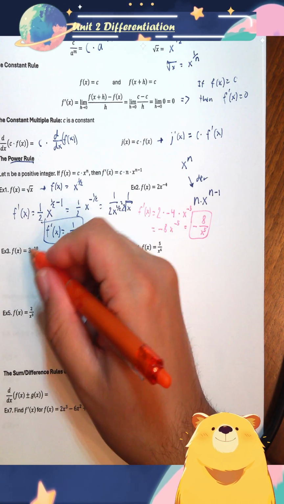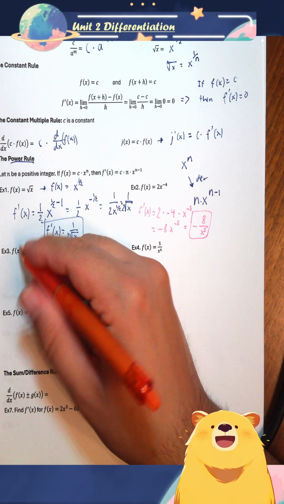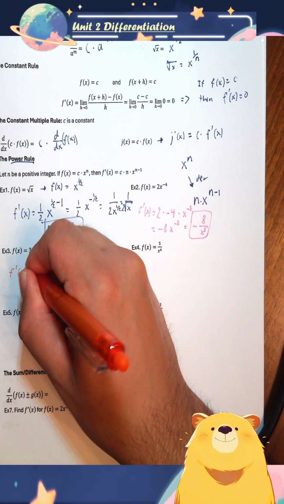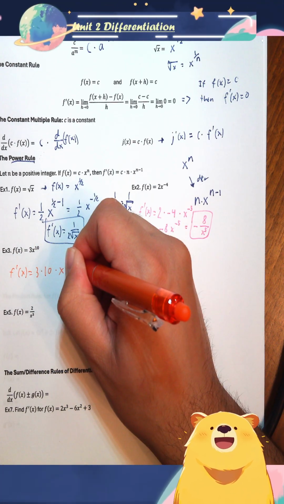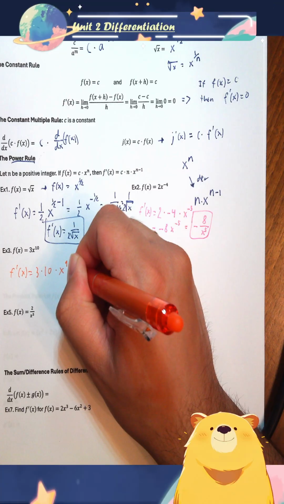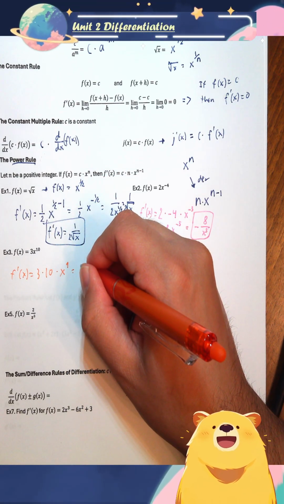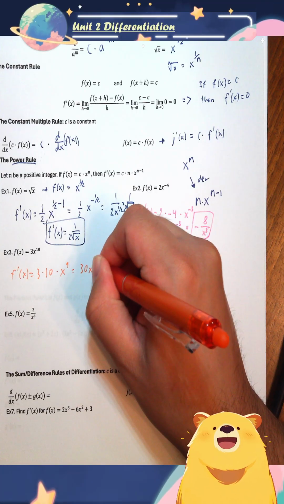Over here, you drag that power down, and then subtract 1 from its power. So instead of 10, we write 9. This doesn't have too much of a simplification. It's really just 30 x to the power of 9.